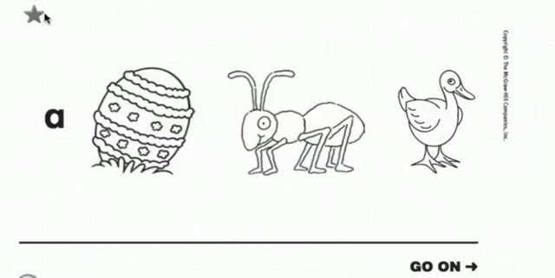Number 15, you see a star. Look at the letter A. What sound does it make? Now listen to the names of the pictures. Egg, ant, duck. Circle the picture whose name begins with the A sound. Once you are done, you want to flip your packet over so that you can find the next question.